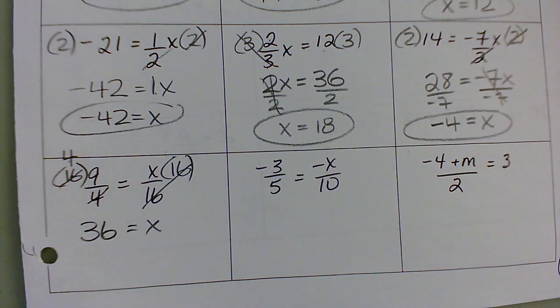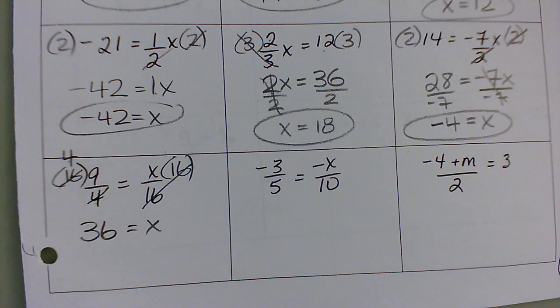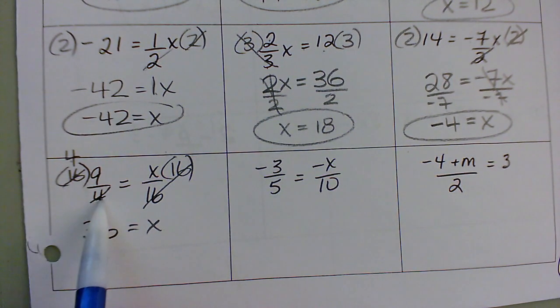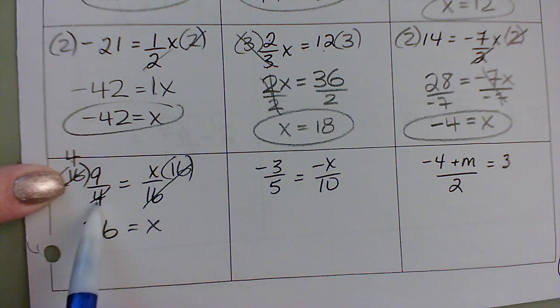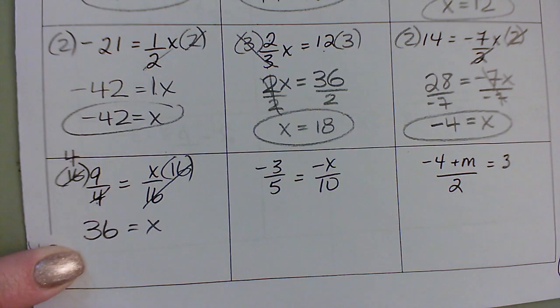That's your multiplying fractions back in your fraction chapter, right? 9 over 4 times 16. You could have gone 16 times 9 and then divided by 4, right? But I noticed that there was a 4 and a 16 that was common, so I just reduced them first. Took a 4 out of each, left with a 4, so 4 times 9 gives me 36.